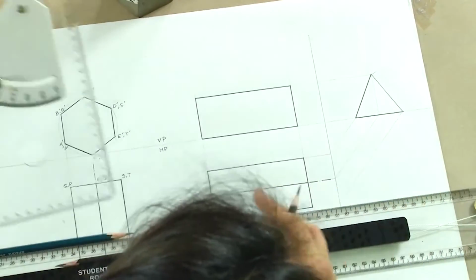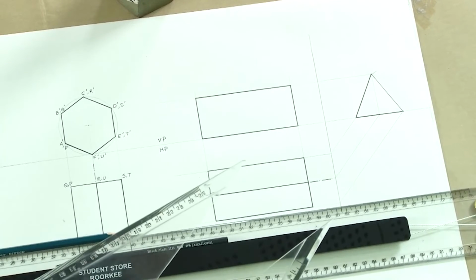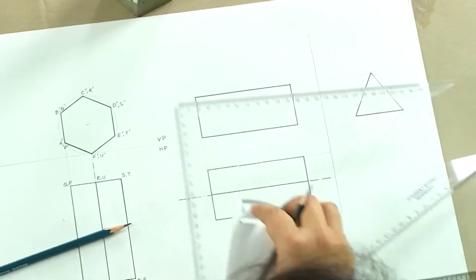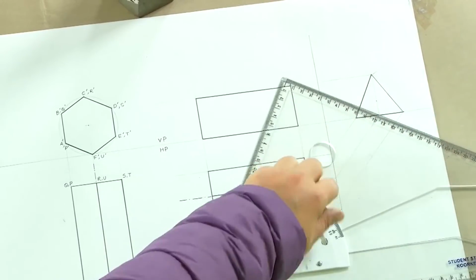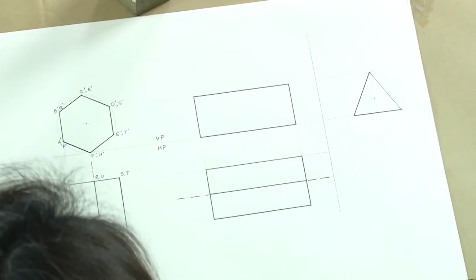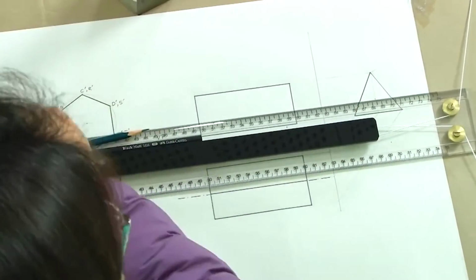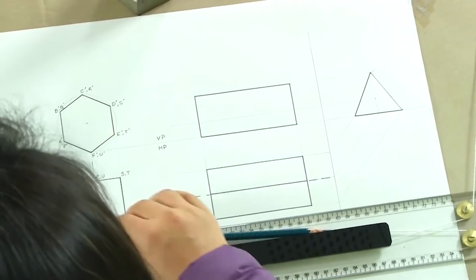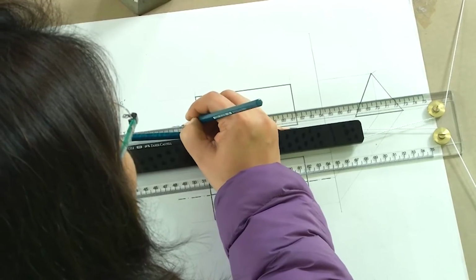And here what we will have to do is draw the axis in elevation also. So, this is the point where we will get the axis, which is what we will see being drawn here.